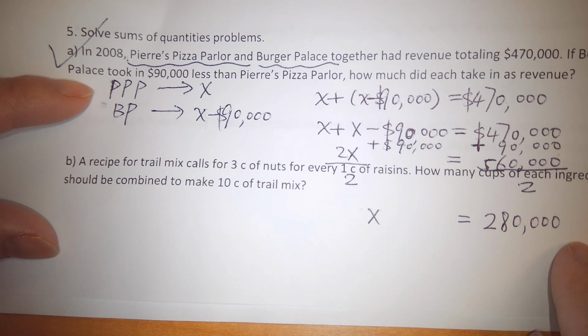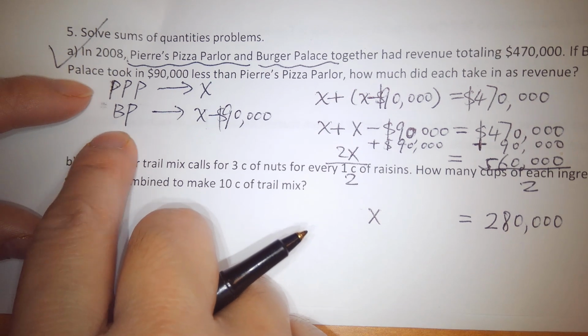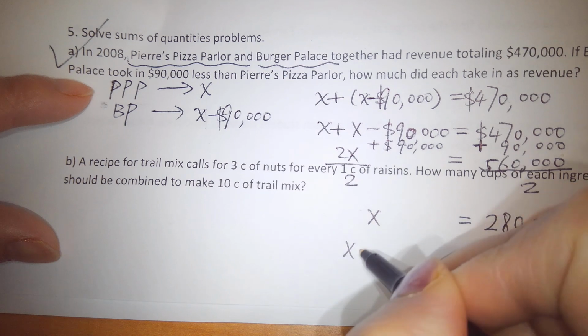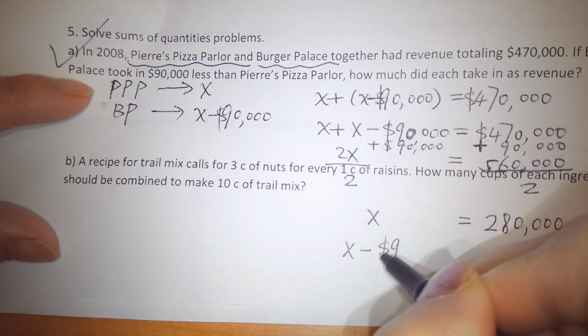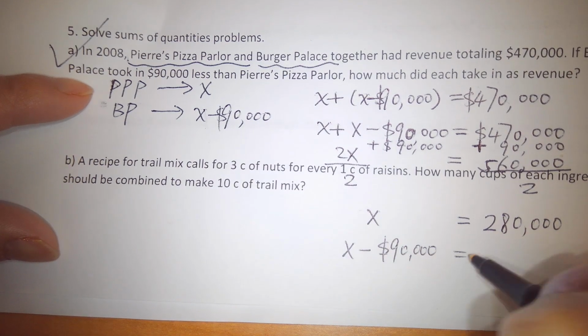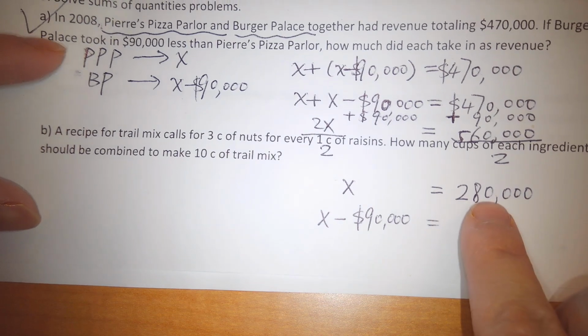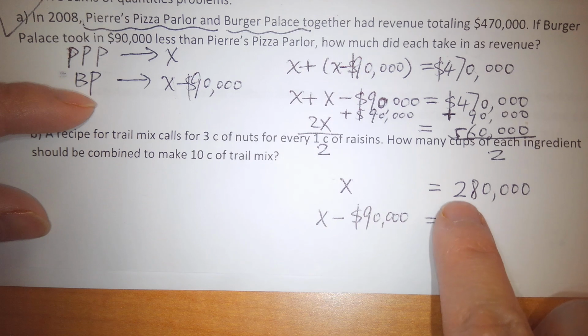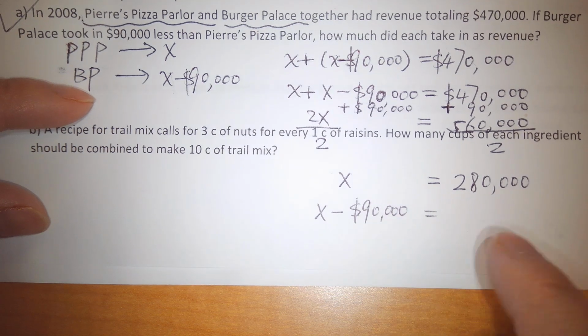However, we're not done yet. We also need to find what? Burger Palace, right? BP. So how? We need to find x minus 90,000, which is 280,000 minus 90,000, right? So compute 280K minus 90K give us what?